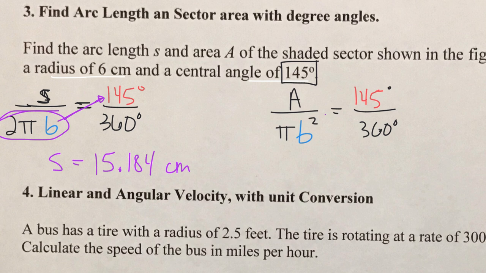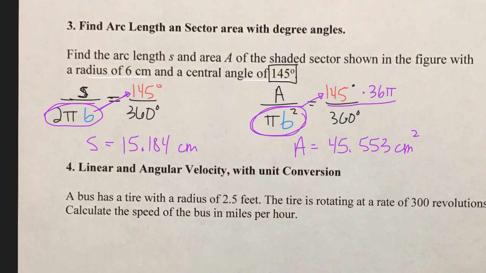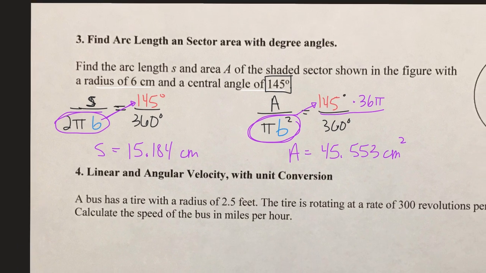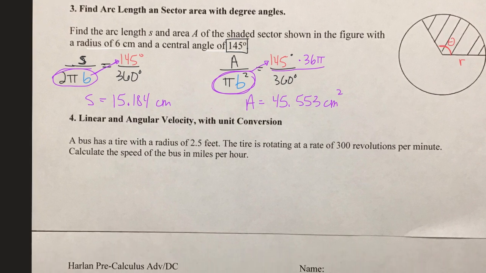So we're going to cross multiply. Pi 6 squared, which is 36 pi. Right, we're going to multiply that by 145, and then we're going to divide by 360. All in the calculator. Okay, and when we do that, we get an area of 45.553 square centimeters. So make sure that you can do this multiplication in your calculator. Okay, and then divide by 360. So those are the formulas that you need if you have an angle in degrees, right? It's different if we have a radian, if it's pi over something, but this doesn't say that. This says a degree, so we have to use the degree formula.